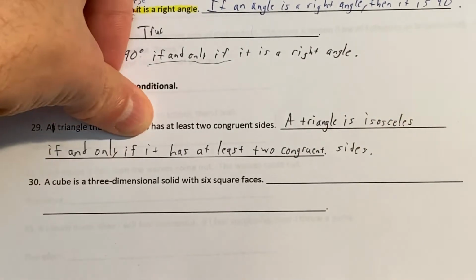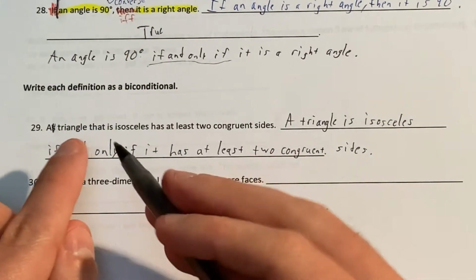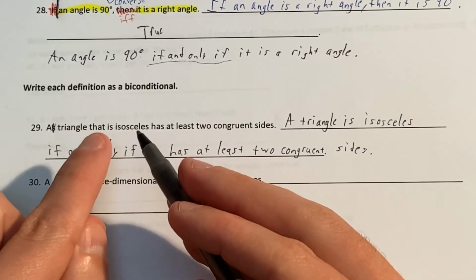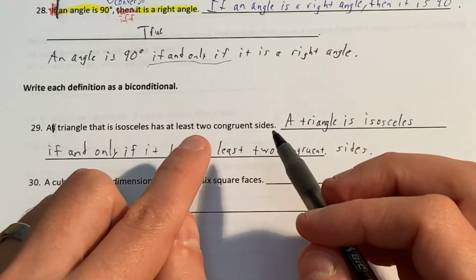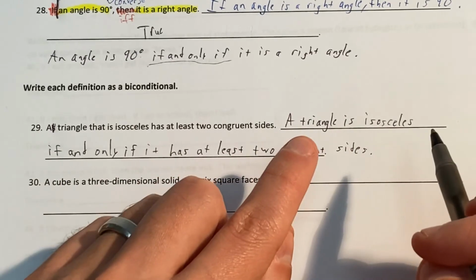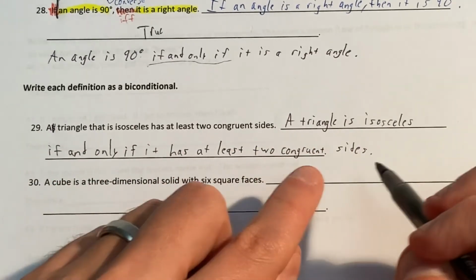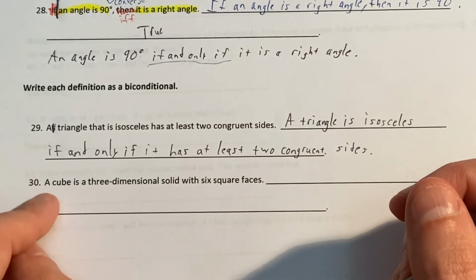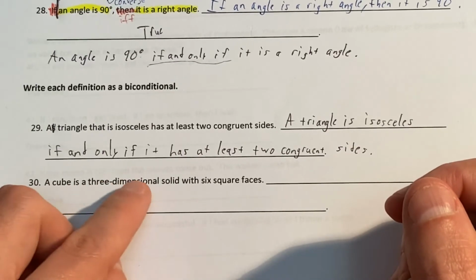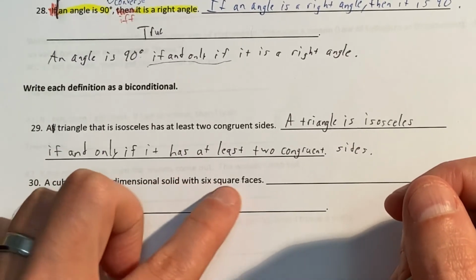There we go. So it's an isosceles triangle, 2 congruent sides. So a triangle is isosceles if and only if it has at least two congruent sides. There we go. A cube is a three-dimensional solid with 6 square faces.